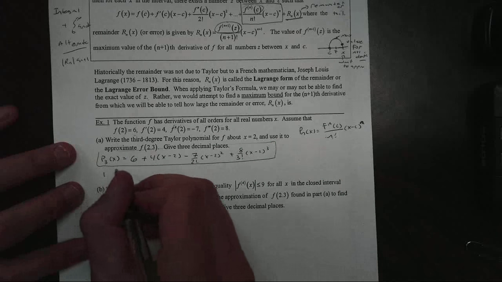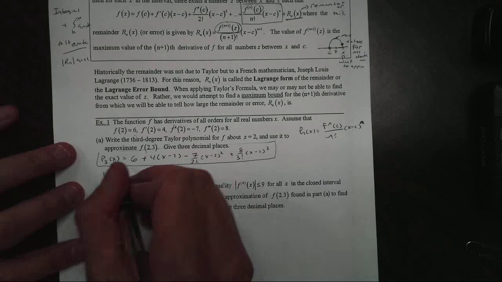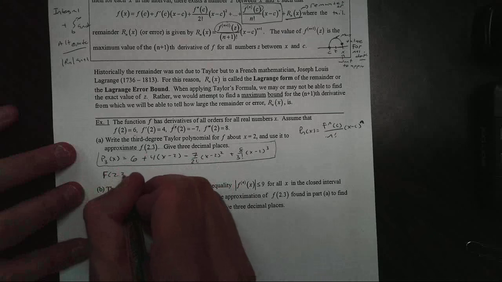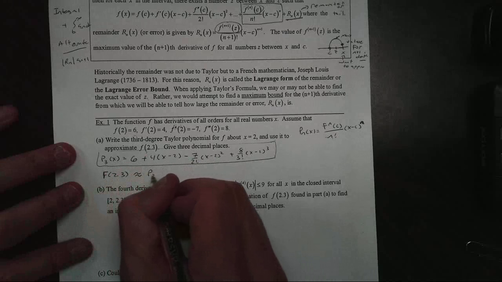Well, the next part they want me to do is use it to approximate f of 2.3. Well, I don't know what it is, but I can approximate it with my polynomial.